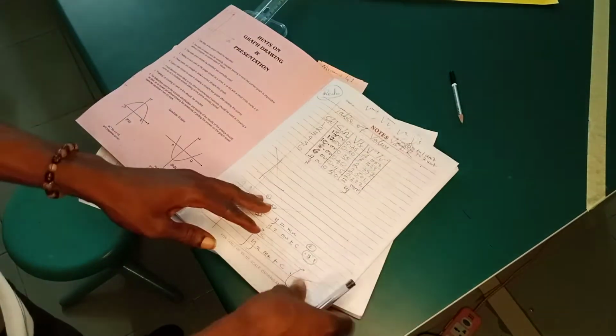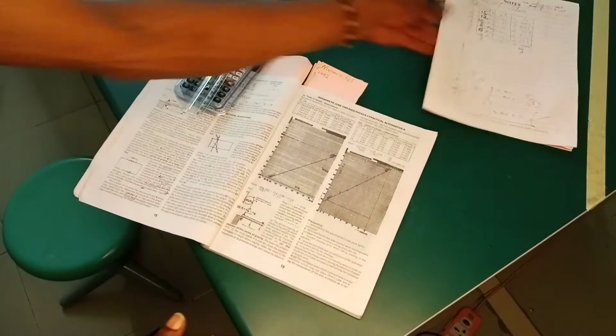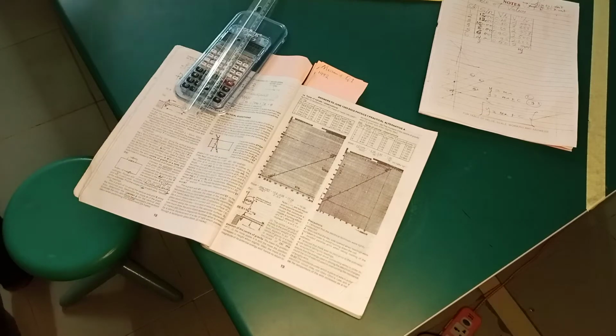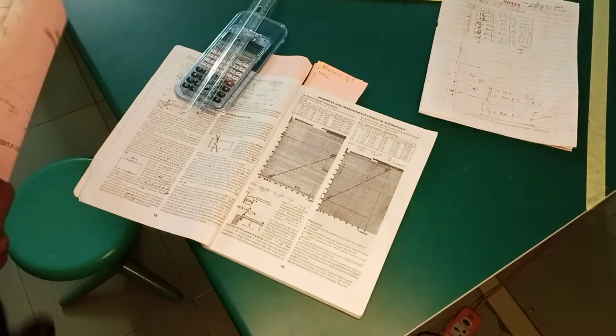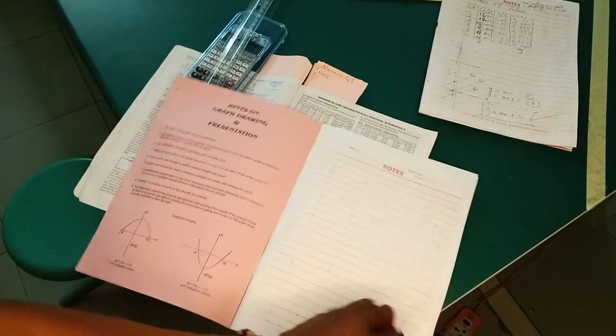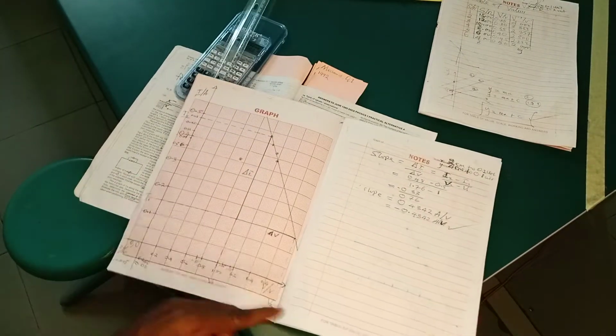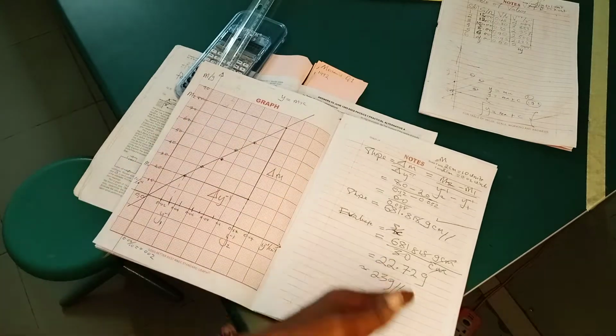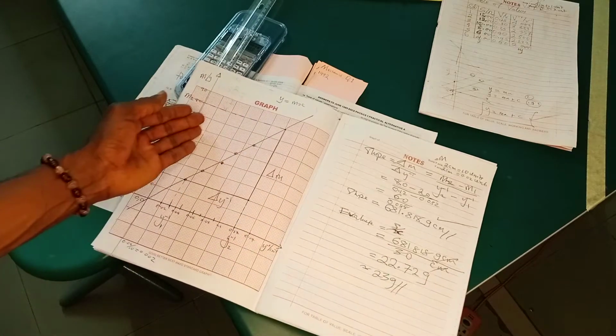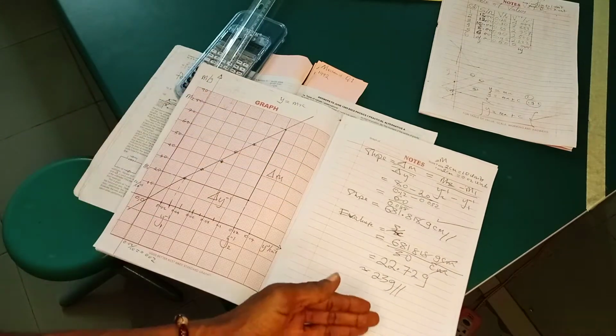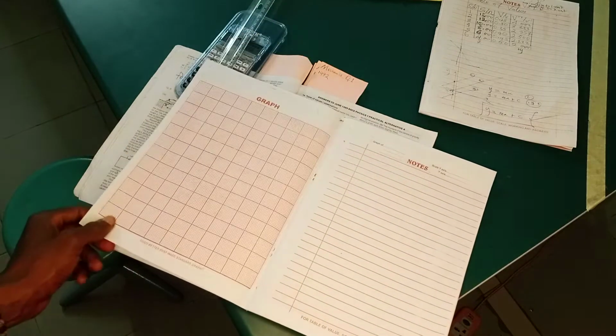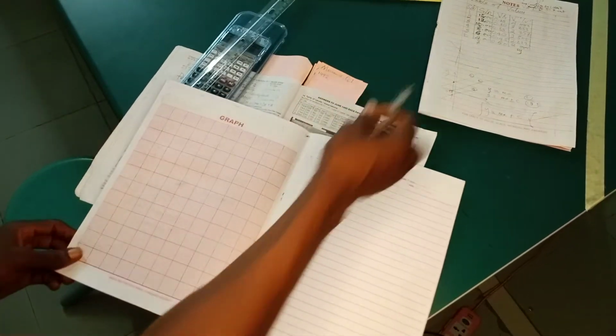I'm going to make use of the values. These are the graphs I have plotted in the other videos. You can watch them and see what I did. This is a graph on knife edge experiments. So let's plot this particular graph.